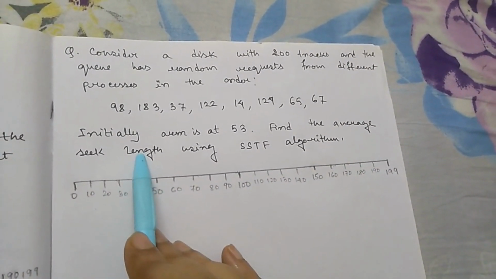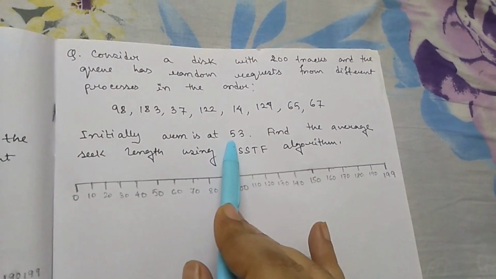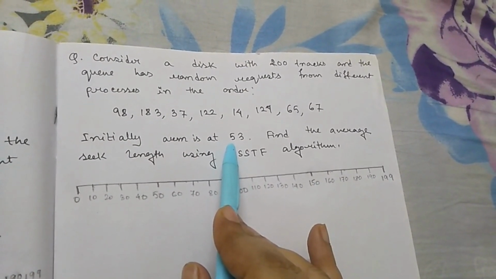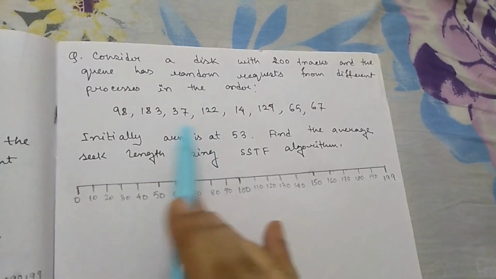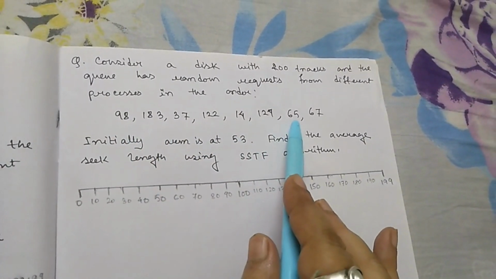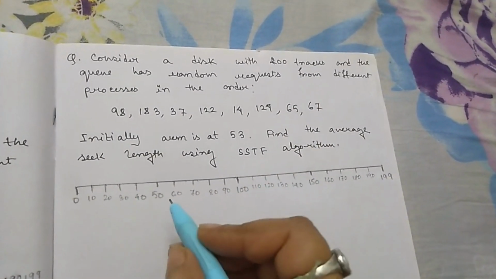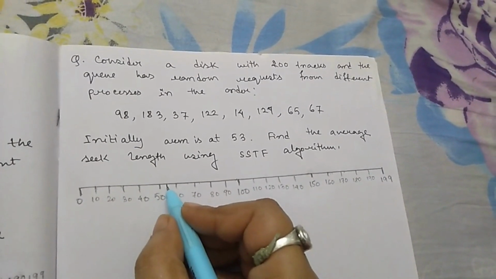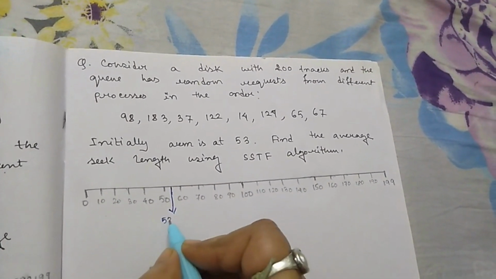Now in that case the head is 53. So according to the SSTF algorithm we have to find the nearest job to 53. The nearest job to 53 in this queue is 65.